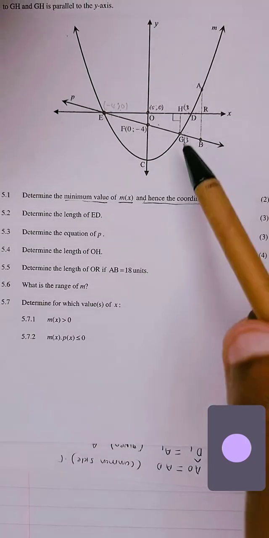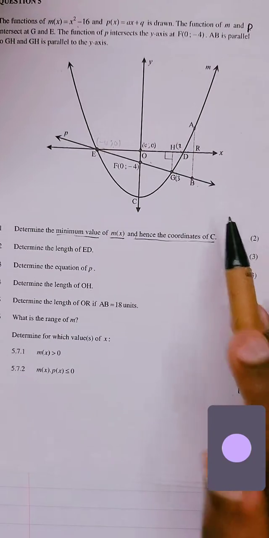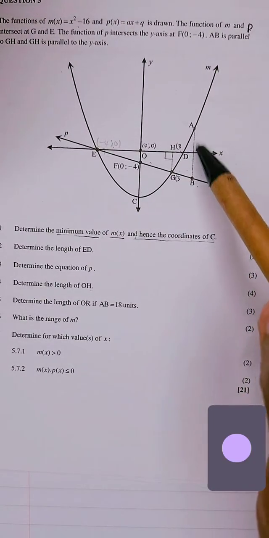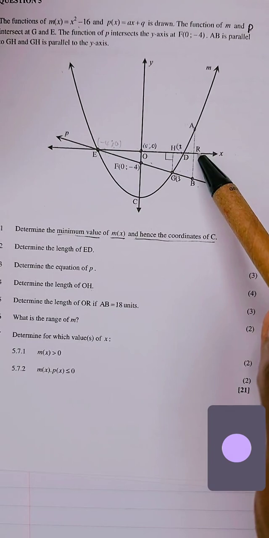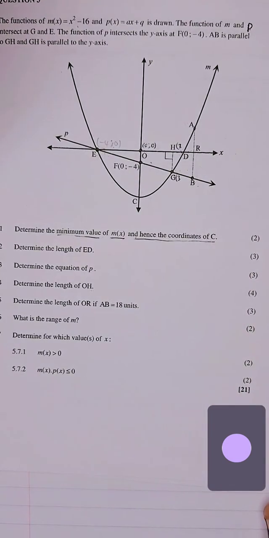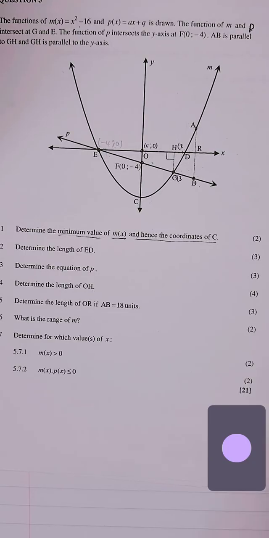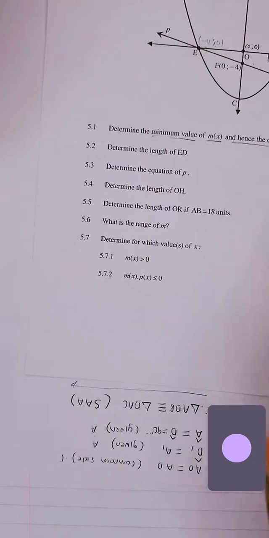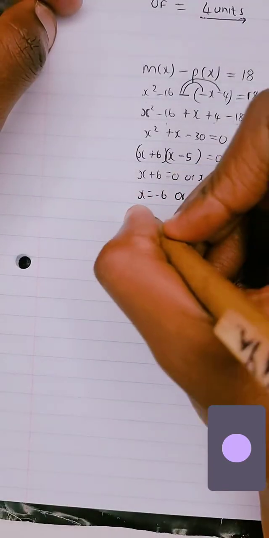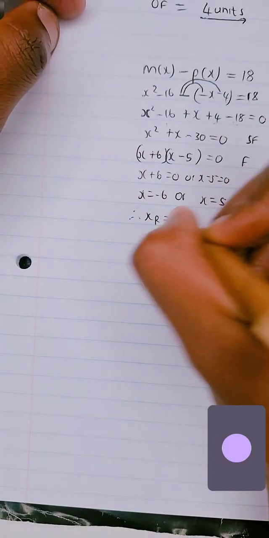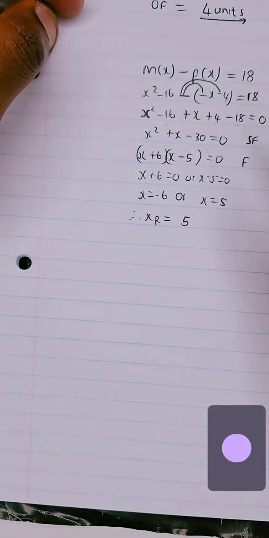Okay, then we know that the x coordinates are all going to be 5. So we now have the x coordinate of R, because we wanted OR. Therefore the x coordinate of R is actually 5.